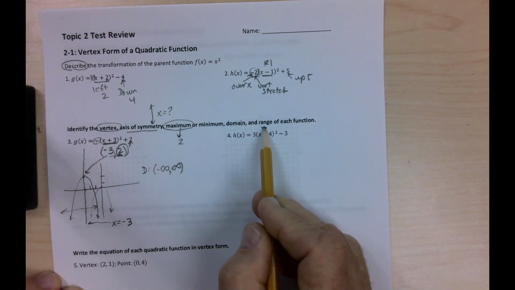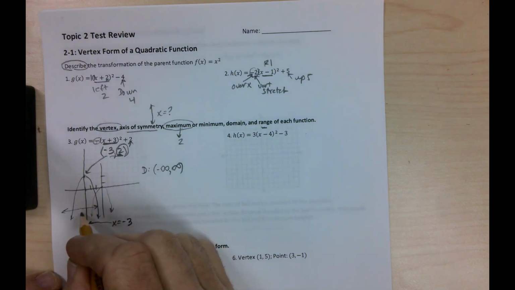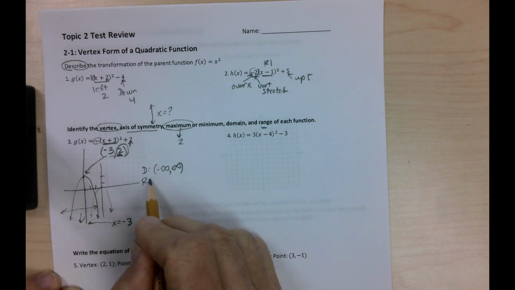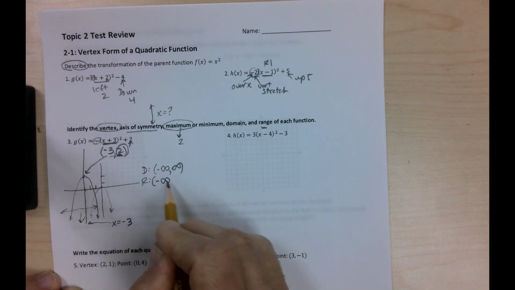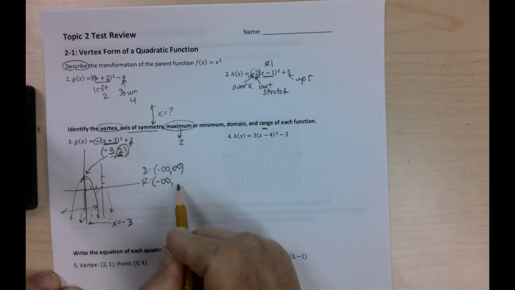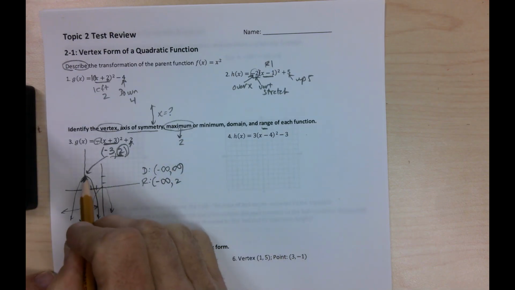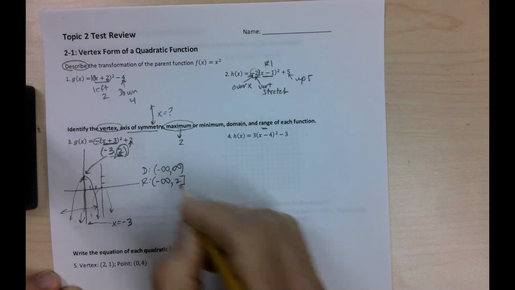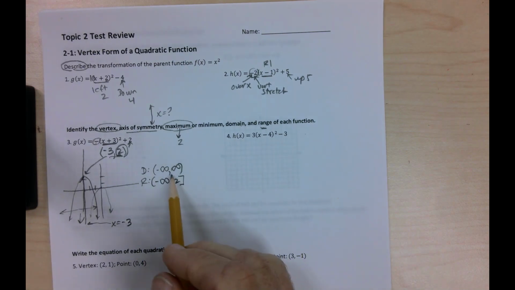The range, how low does it go? You always start with that. So it starts at -infinity. And then how high does it get? Well, that's the same thing as the maximum. So that's 2. And it does get there. So that's important because that's a bracket. And that's it for that one.